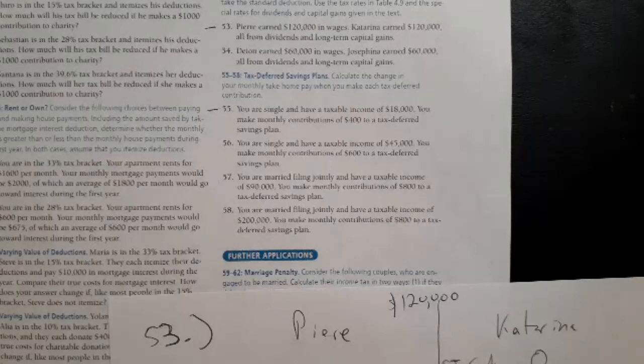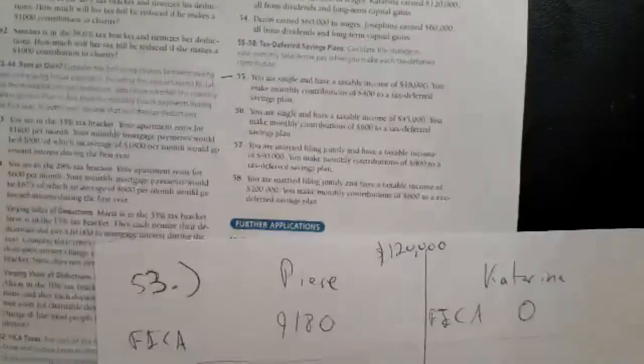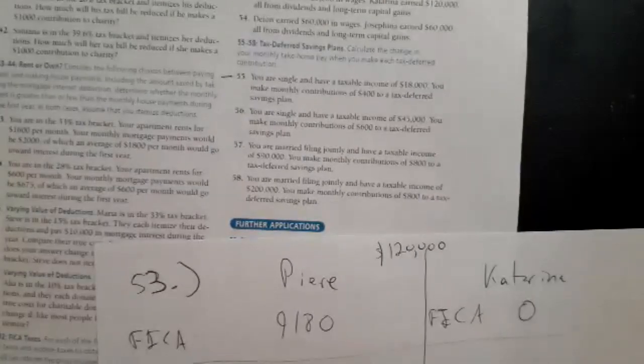Yeah, Lena's got your back. Lena says 0. It's 0. So that's the trick they're trying to pull on you here. Since it's from capital gains, they don't pay any FICA. And from wages, you pay your FICA.